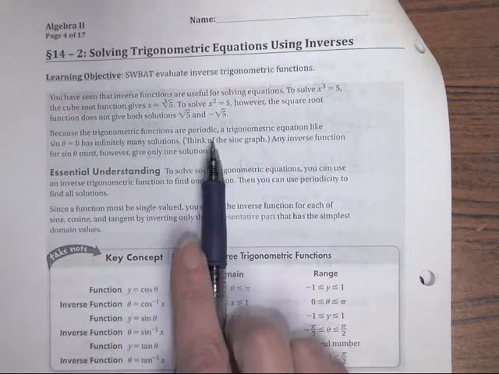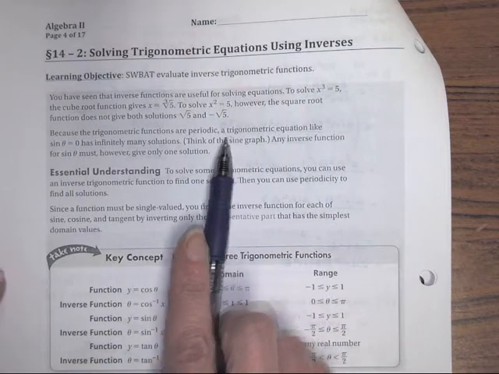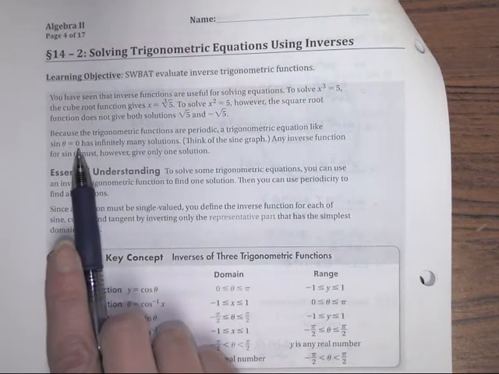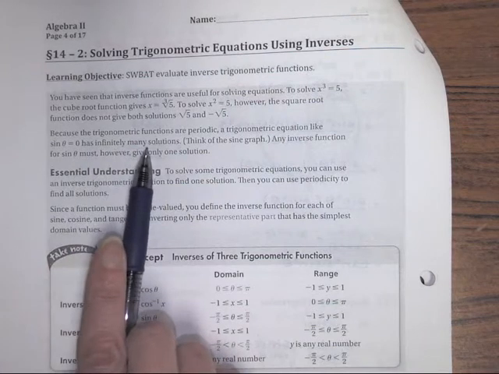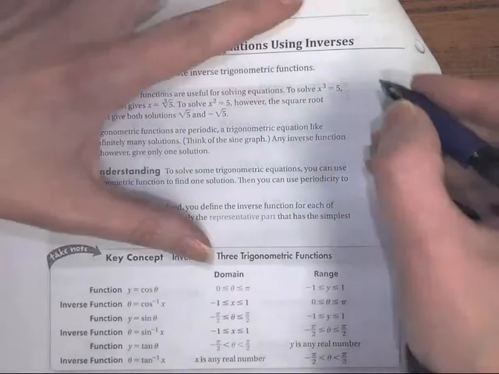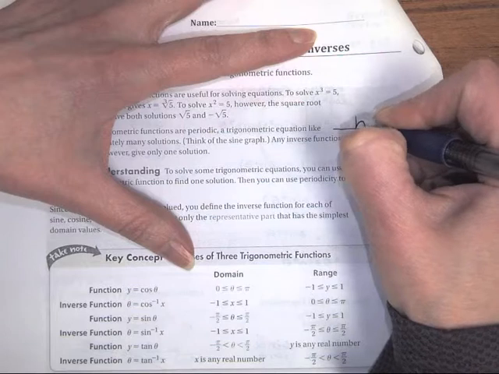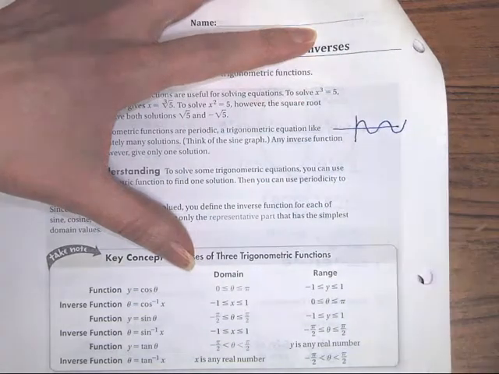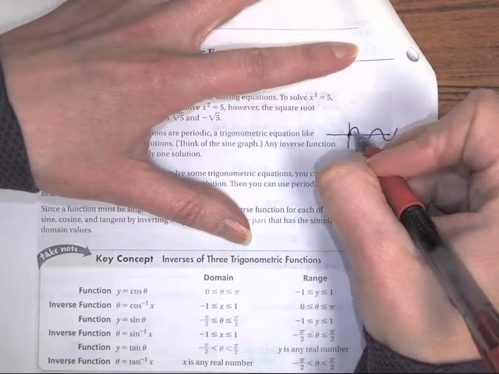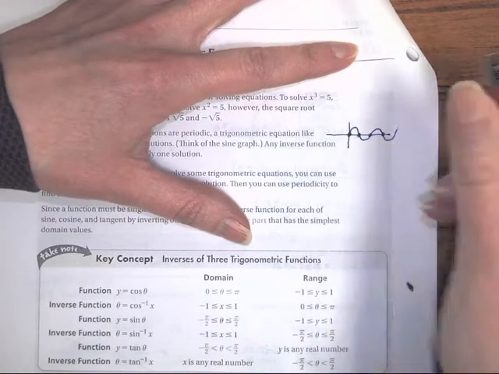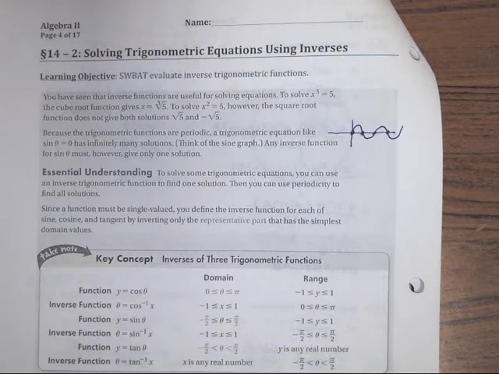Because the trigonometric functions are periodic, a trigonometric equation like sine theta equals 0 has infinitely many solutions. If you have a graph of sine, and it looks something like this, here, here, here, here, all solutions. Those are all places where sine theta equals 0. So you have infinitely many solutions because this graph goes infinitely to the left and infinitely to the right.